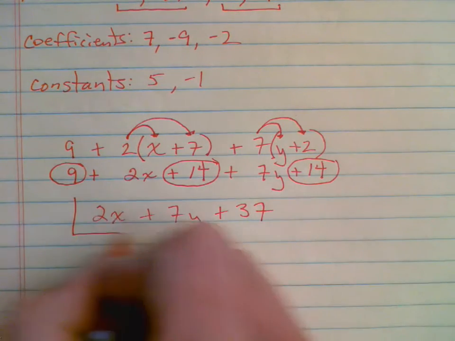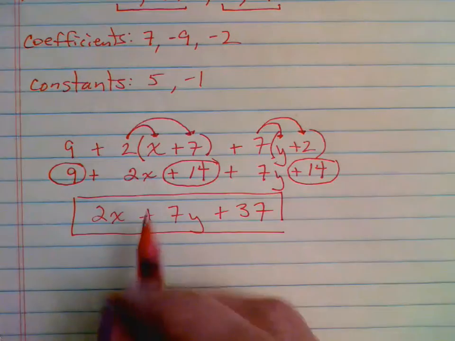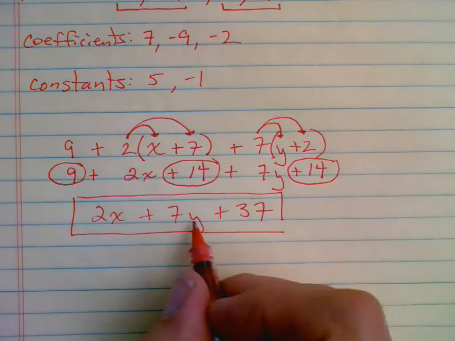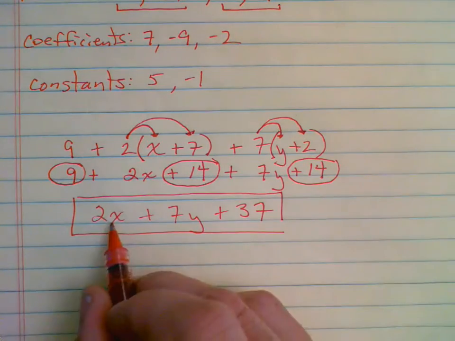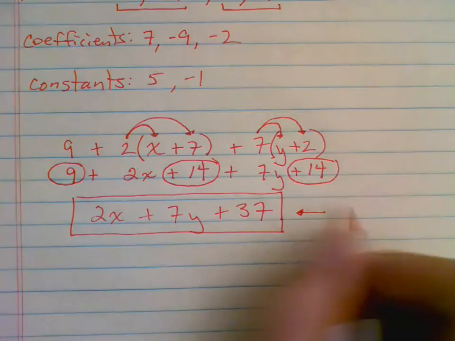And that is the end of me combining this. I can't add these up because I don't know what y is, so I can't add it with the x, and I can't add it with 37. I can't add the x with the 37. This right here is the end of my ability to simplify it.